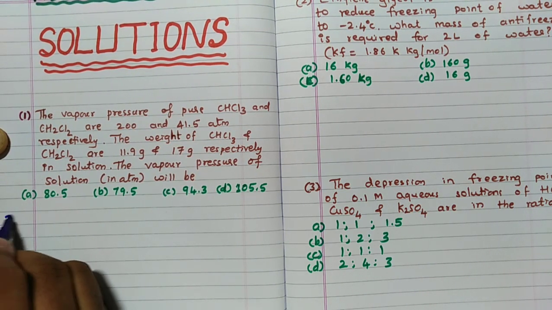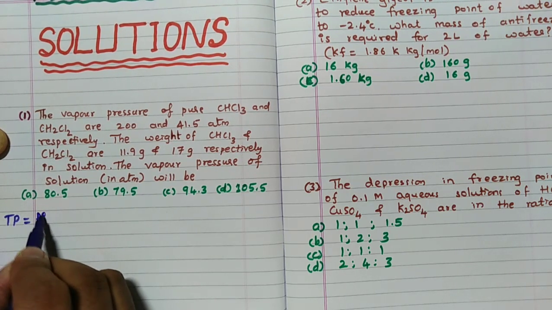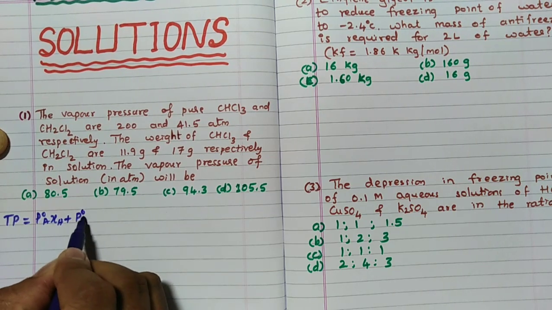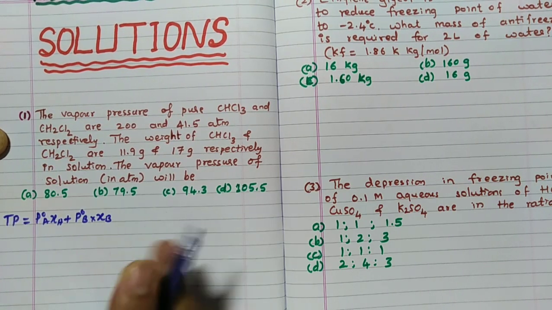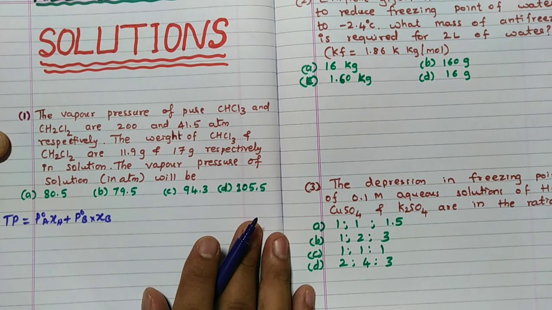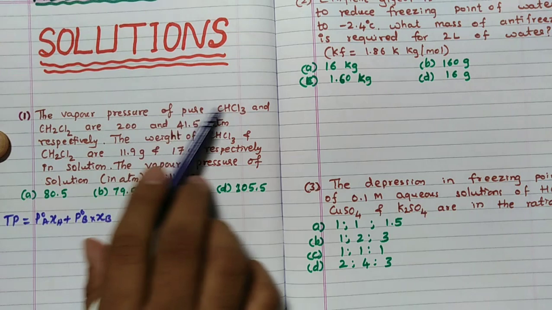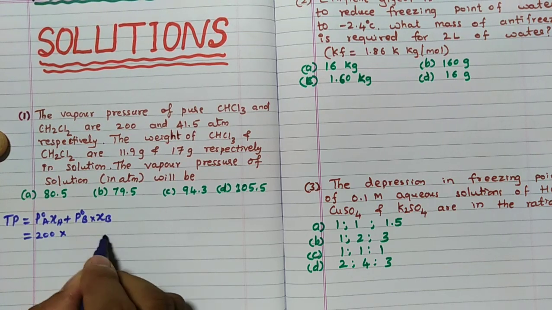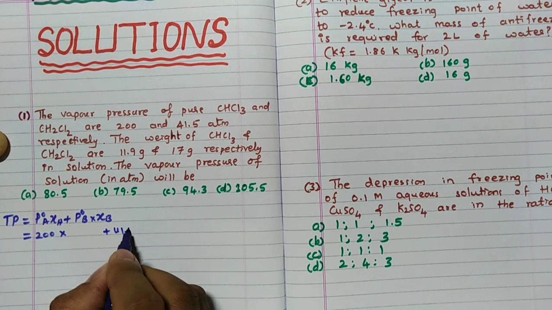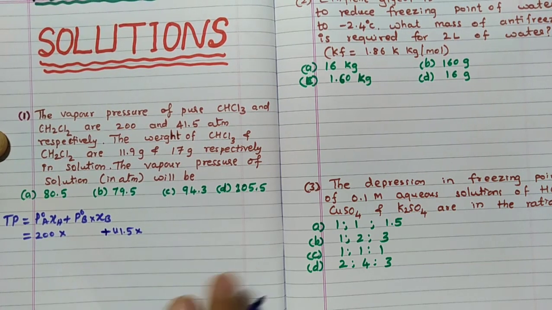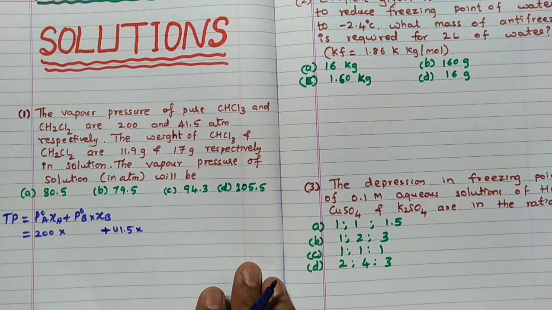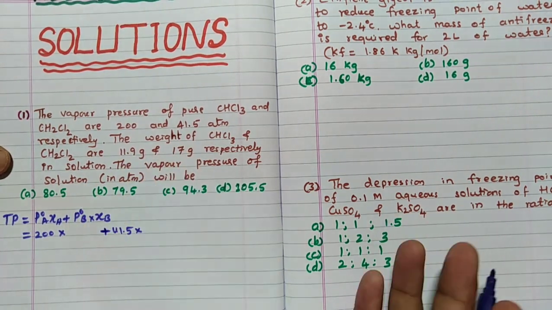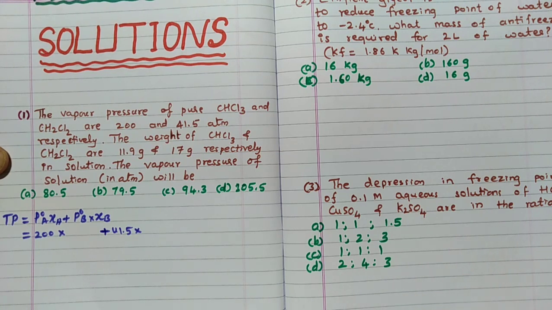Right. So total pressure is equal to, the formula is, remember, P0A into XA plus P0B into XB. In this particular case, you can see the vapor pressure of the pure components is given, which means I can write directly 200 into XA, which I have to calculate, plus 41.5 into XB, which I have to calculate. To calculate XA and XB, the mass is given, the molecular mass you can calculate so that you will get the moles. So the number of moles of one component to the total number of moles gives you the XA and XB values, right?